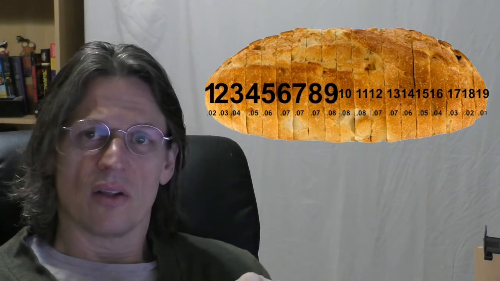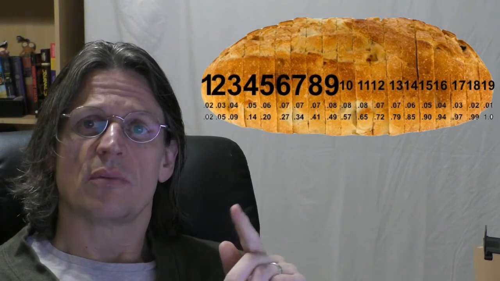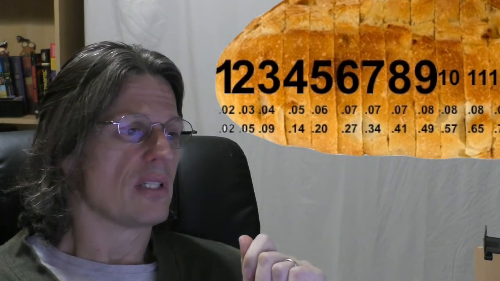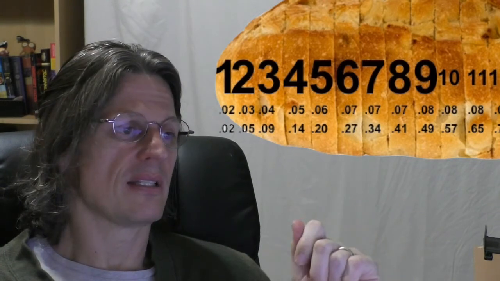And you can add all those up, but if you have the cumulative distribution function, then you can immediately apply that. So let's create the cumulative distribution function. So the percentage of the bread that's in slice 1 or less is 2%. The percentage of the bread that's in slice 2 or less is 5%. So it's the 2 that's in the first slice plus the 3 that's in the second slice.